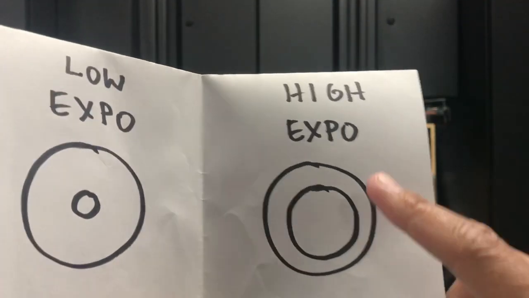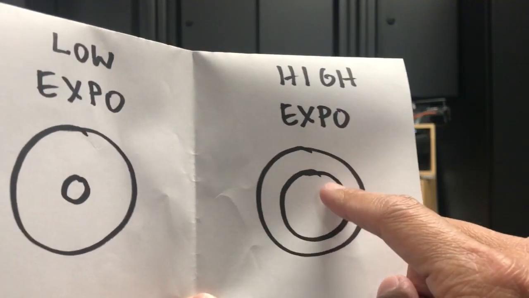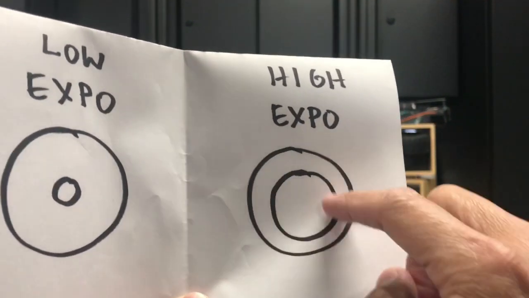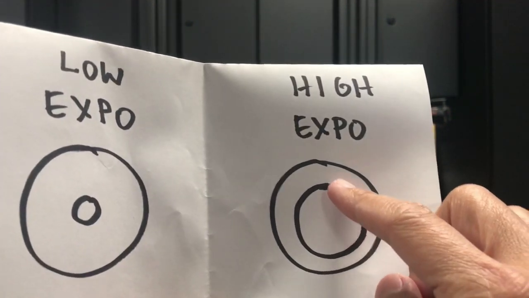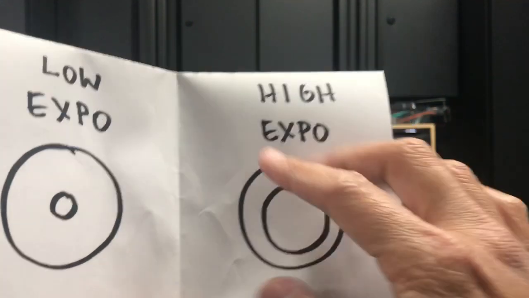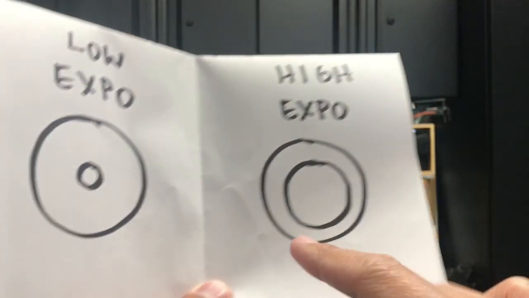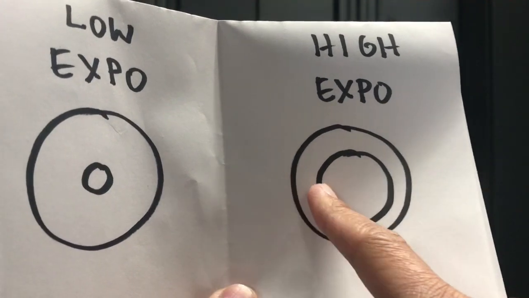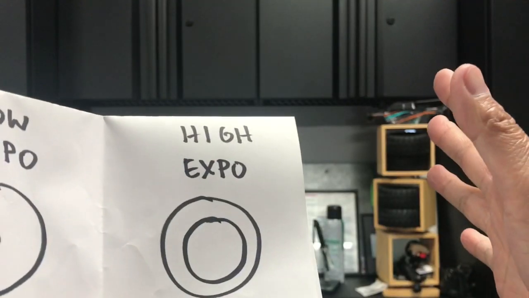In contrast, with high expo you have a larger soft zone or larger center stick zone. So when you're moving the stick, you have higher resolution in the center for the quad to not really move as drastically. The moment you get outside of this circle, from here to here, the quad does move drastically.